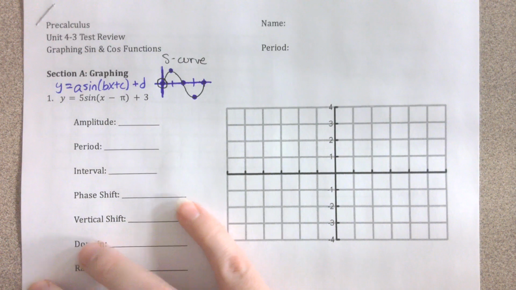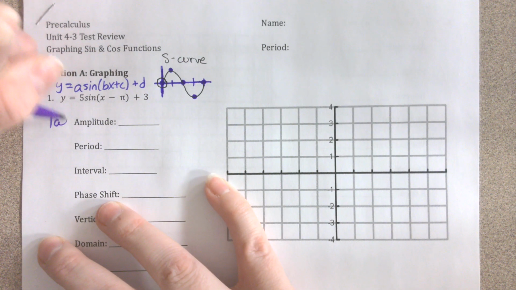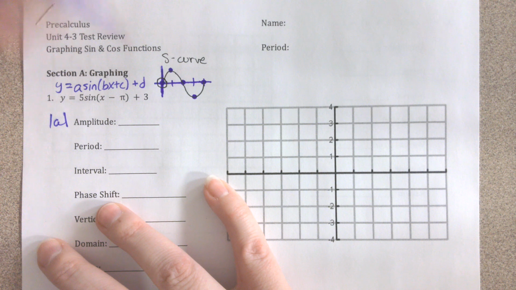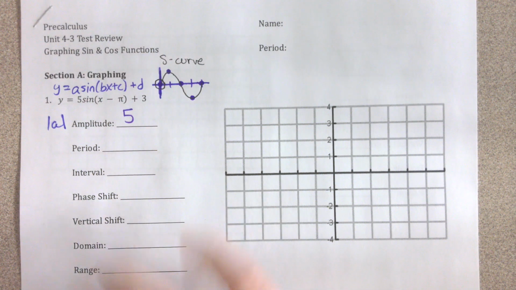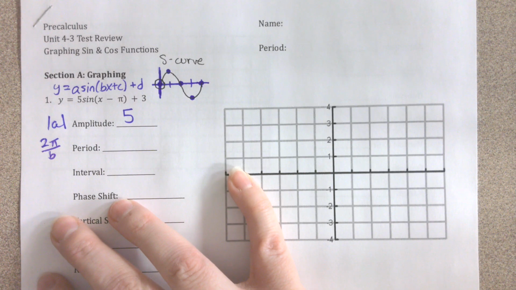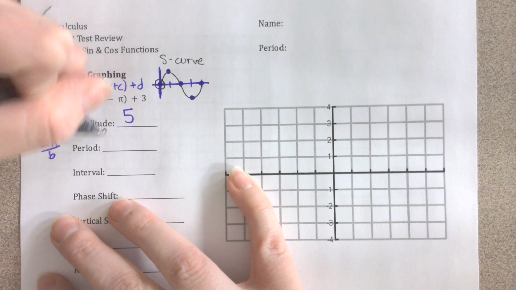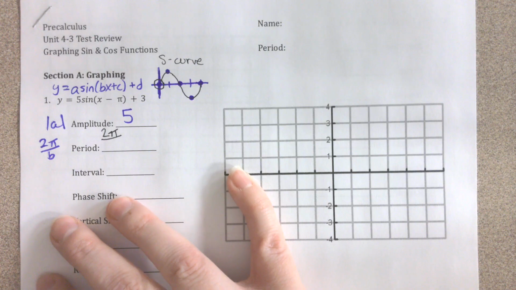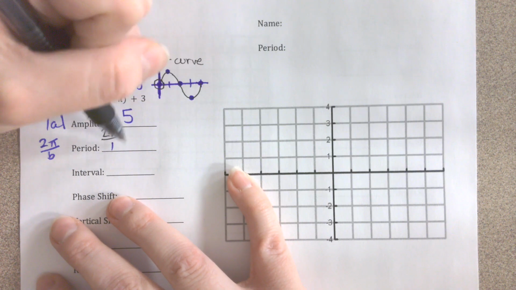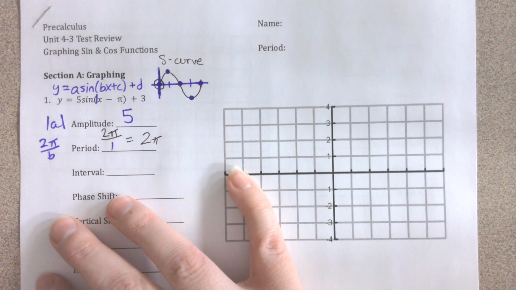All right, let's fill in the info. Amplitude, that's the absolute value of A. Focus on the absolute value when you have a negative A value, when there's a reflection. Otherwise, it's just whatever's in the A spot. So 5. Period is 2 pi over B. So we have 2 pi over our B value, which is just 1. It's in front of the x. So 2 pi.